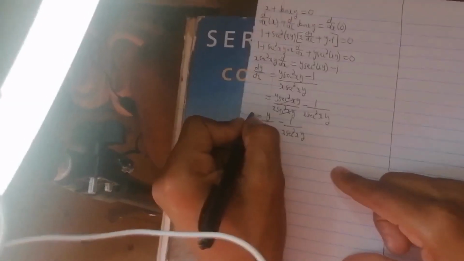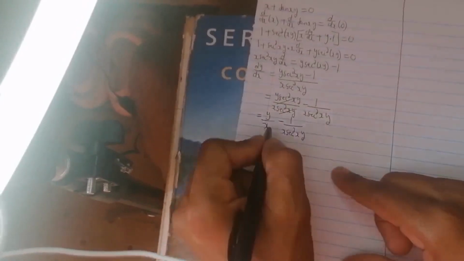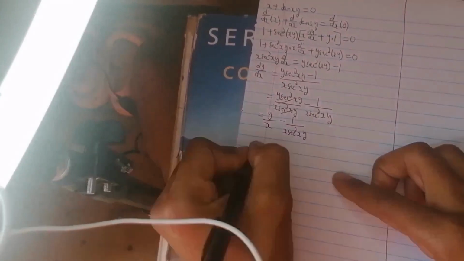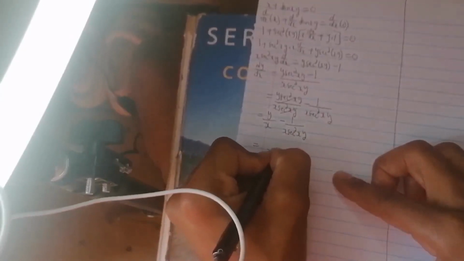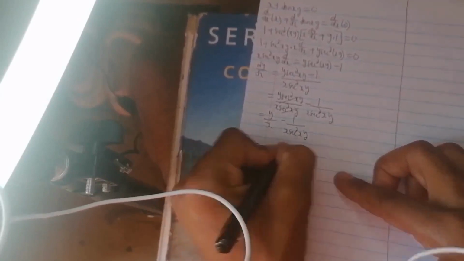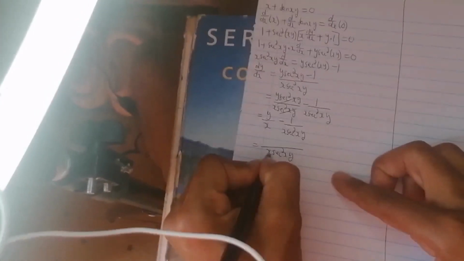So remember, this is my dy over dx. Now I want to simplify this. When I simplify this, I can have an LCD of x sec squared xy. This into this goes once, this times this is y sec squared xy minus 1. But let me see how they put it.